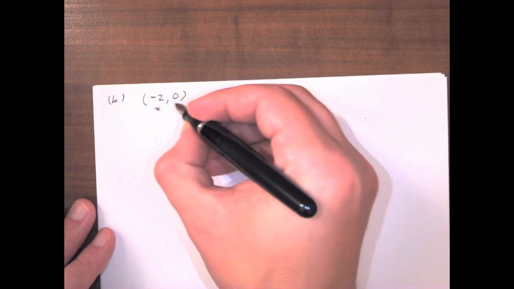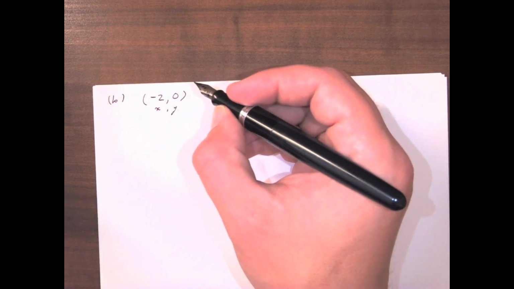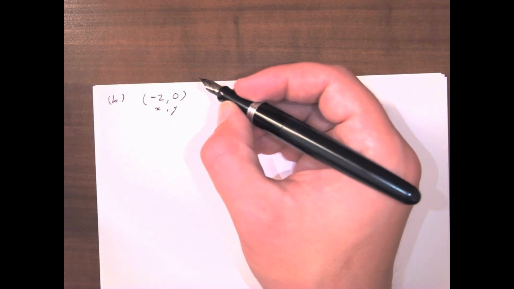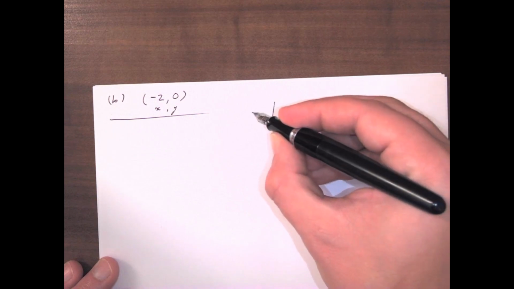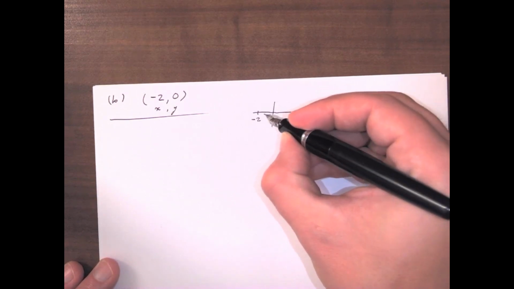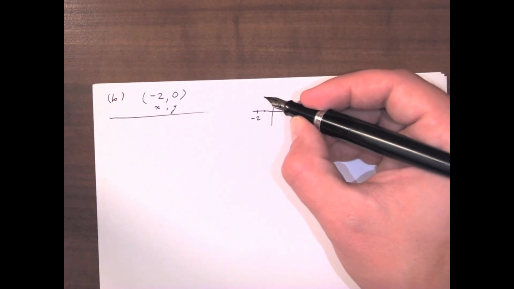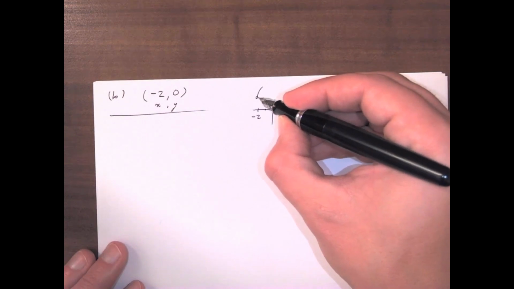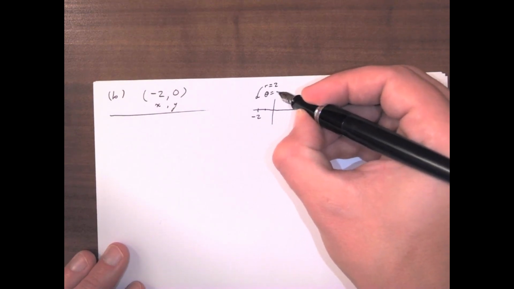So again, this is the x, this is the y. We can easily plot this, and then from plotting it, maybe we can figure out exactly what our position is. So here, once again, we can see that we're talking about a radius of 2 and a theta of pi.